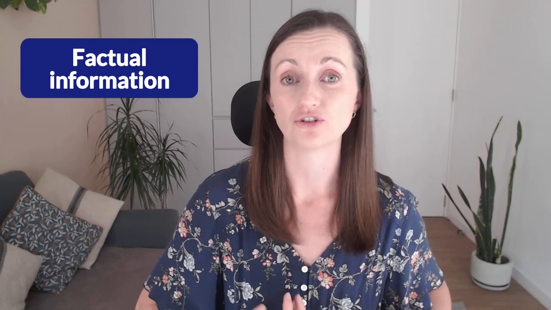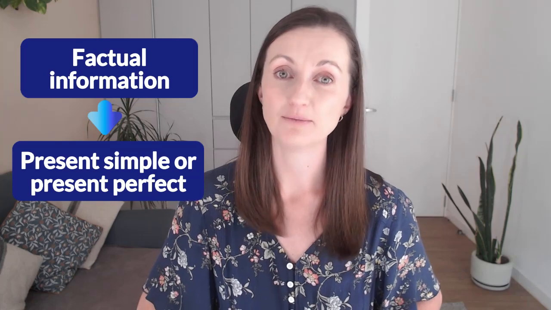For factual information such as medical and social history, you're likely to be using either the present simple or the present perfect. For example, the patient has had hypertension since 2015. The patient has a BMI of 20. Being able to use the correct tenses is very important, and it is something the examiner will be looking for.